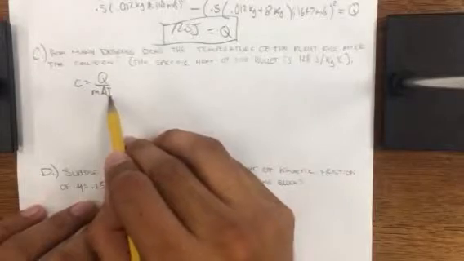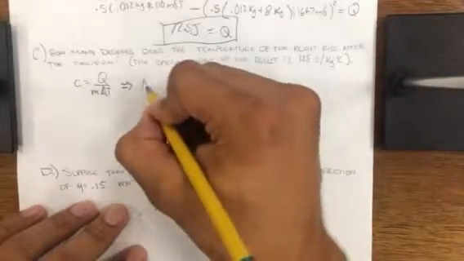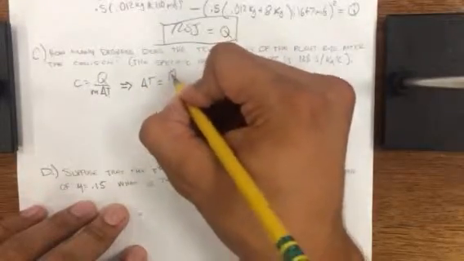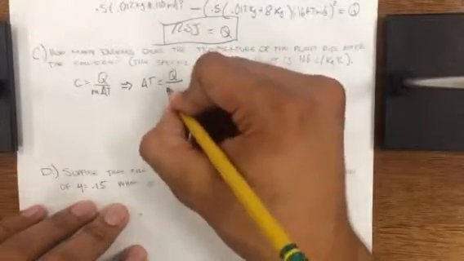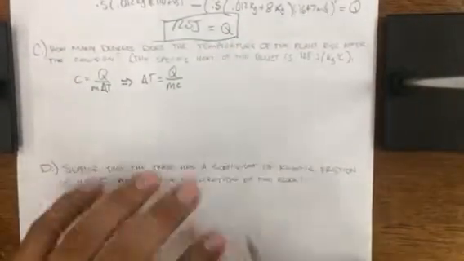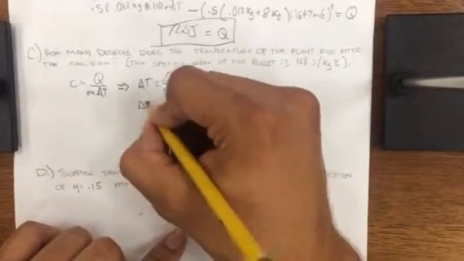And we want to know the change in temperature. So the change in temperature is equal to Q over mc. Okay. Let's put in some values.